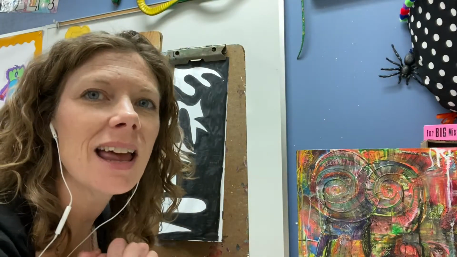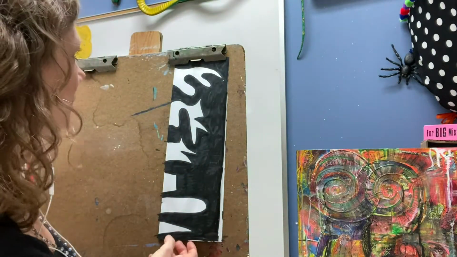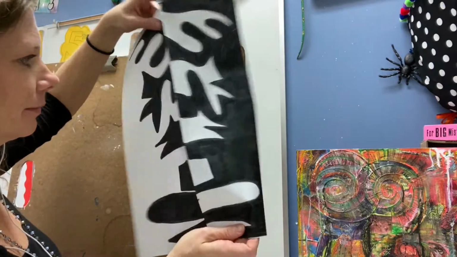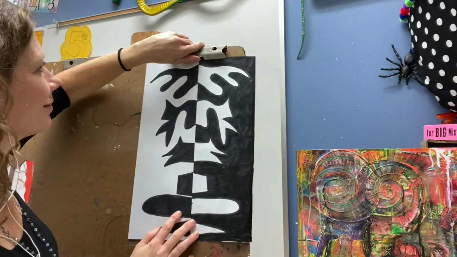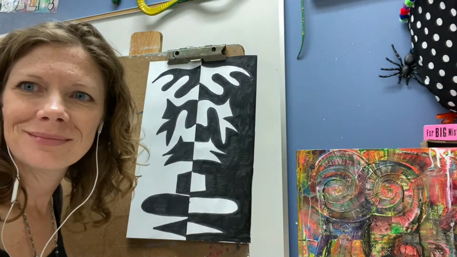Okay, moment of truth. Let's see how my positive space and negative space design looks. What do you think?